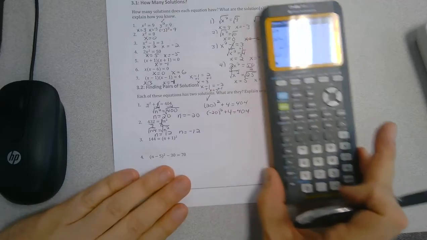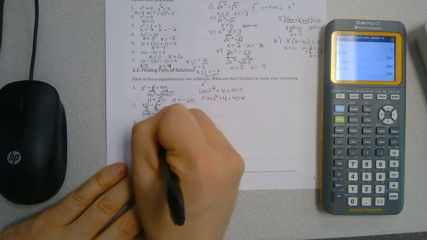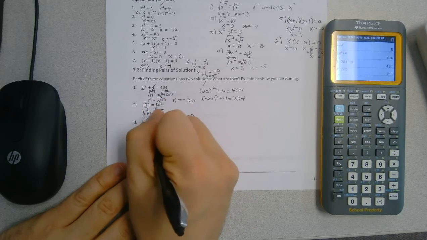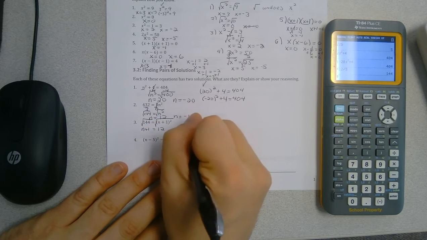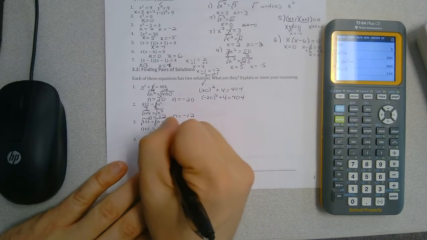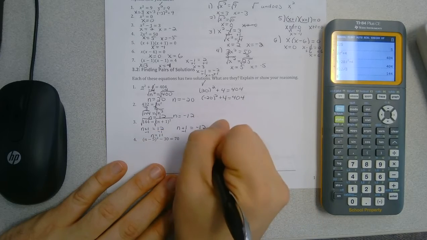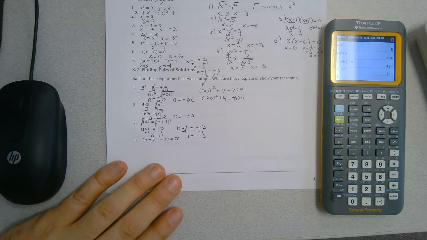And then the same thing over here. If we have n plus 1 squared, we can take the square root of both sides. So we have n plus 1 equals 12, and n plus 1 equals negative 12. And then subtracting 1 from both sides, n equals 11. Then subtracting 1 from both sides, n equals negative 13.